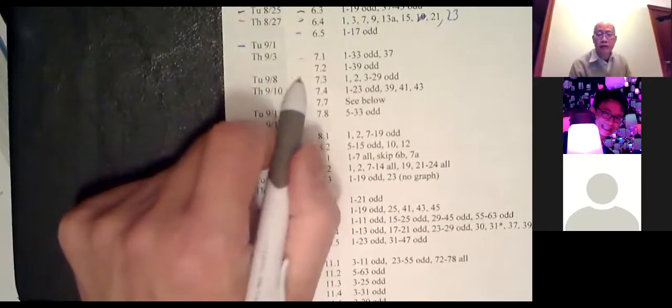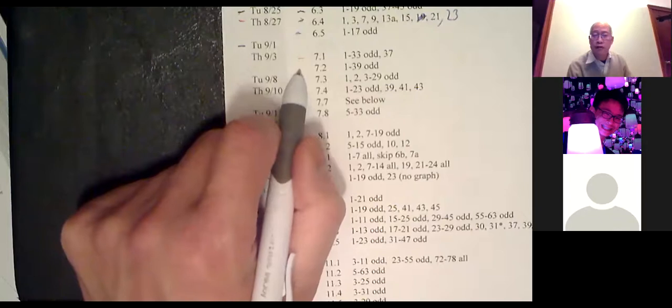Okay, so introducing 7.1. Take notes, but don't study it for next Tuesday's test. Go ahead and take the notes. Chapter 7 is more techniques of integration.